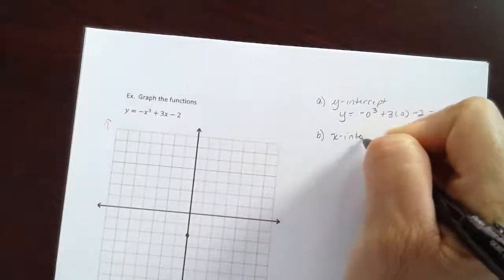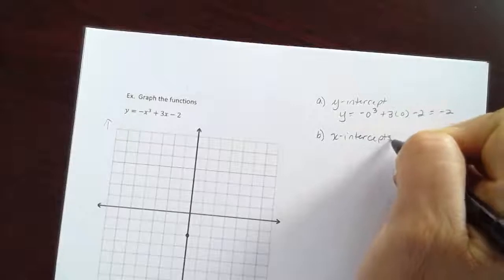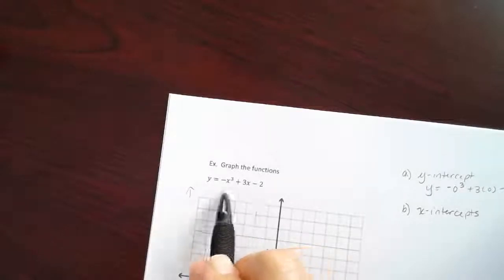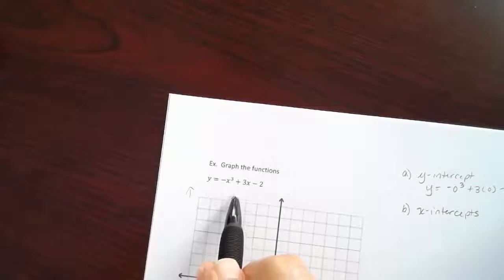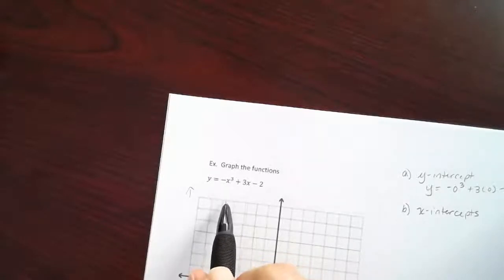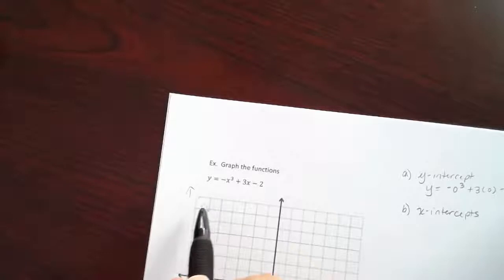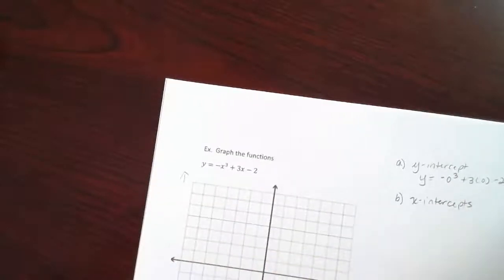X-intercepts. Well, potentially we have 3 x-intercepts. However, unless we start going for the rational zero theorem and testing, we're not going to be able to find the x-intercepts, or we could plug it into our graphing calculator and get them. But let's just say right now, since we can't factor it by eye, we're just going to leave x-intercepts alone.